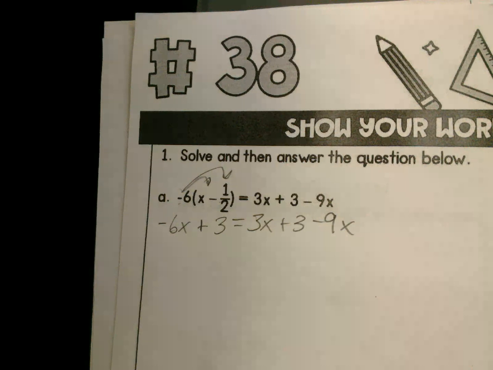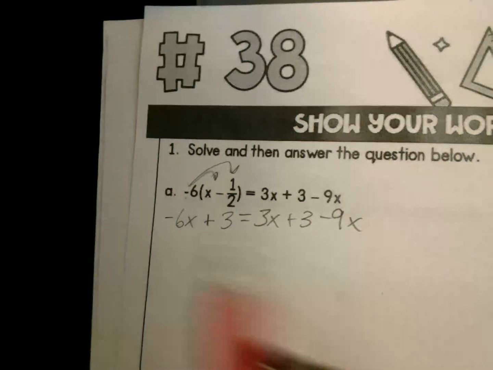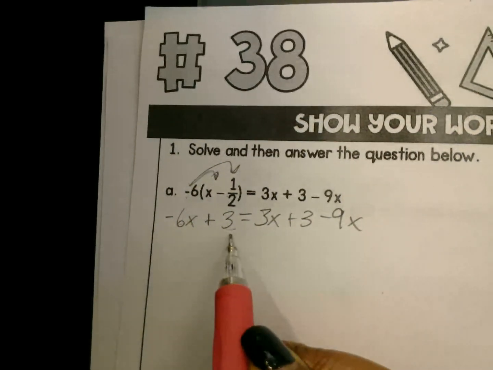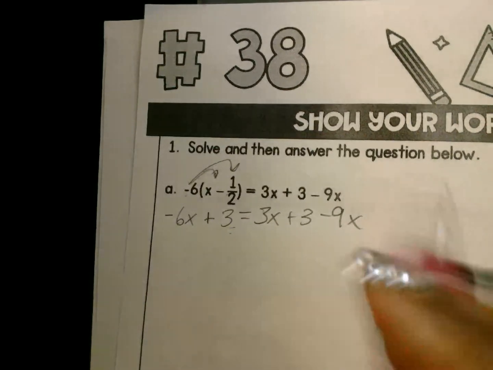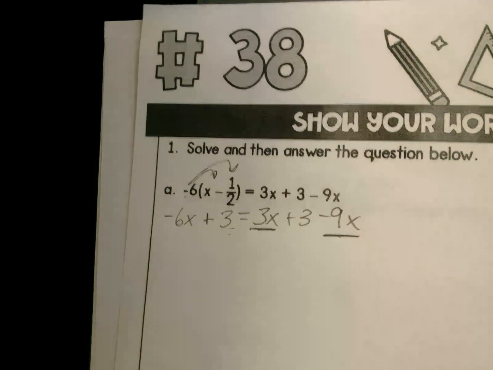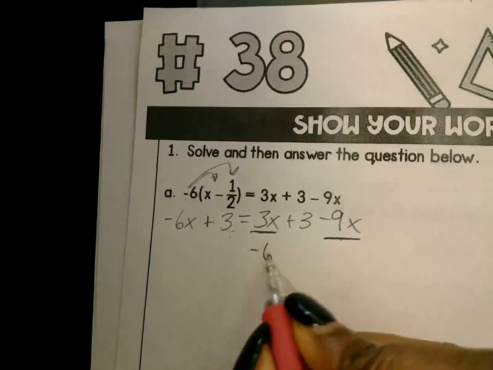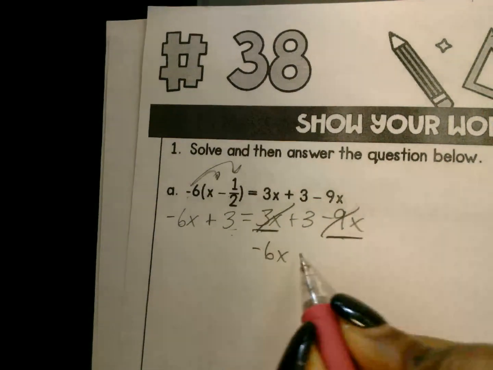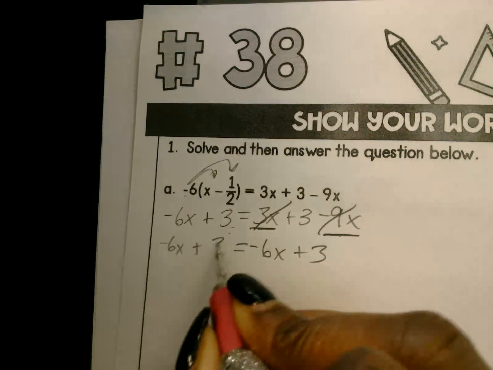So distributive property goes first. Once we have completed distributive property, we need to combine like terms on each side of that equal sign. On this side of the equal sign, these terms are not alike, so you cannot add them. On the other side of the equal sign, we do have like terms. That's 3x and -9x. What is 3x minus 9x? -6x. Very good. And we're going to bring down the +3 and bring everything else down.